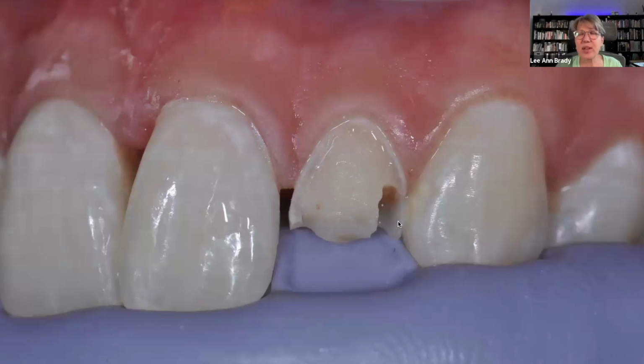And I don't feel like that's overly aggressive in this case because ultimately at some point in the future she's going to end up with ceramic restorations on these teeth. So these are, I hope, long-term composites, but at some point somebody's going to prep this tooth for a crown anyway.